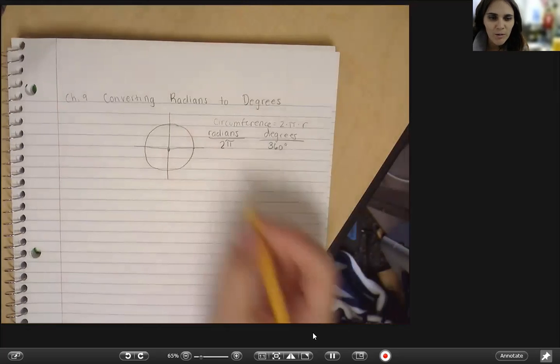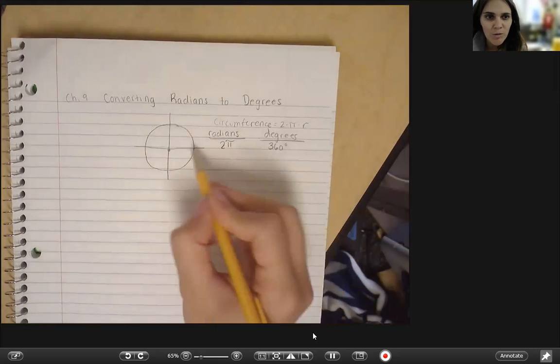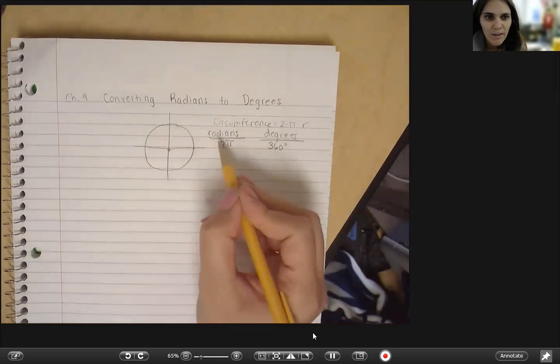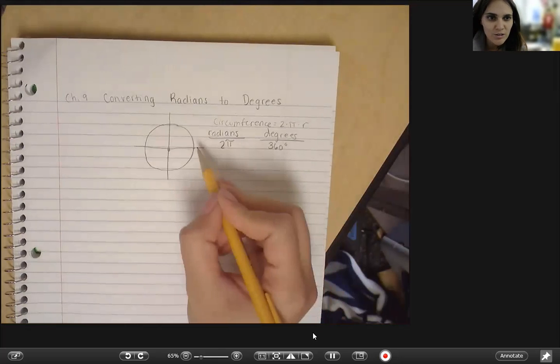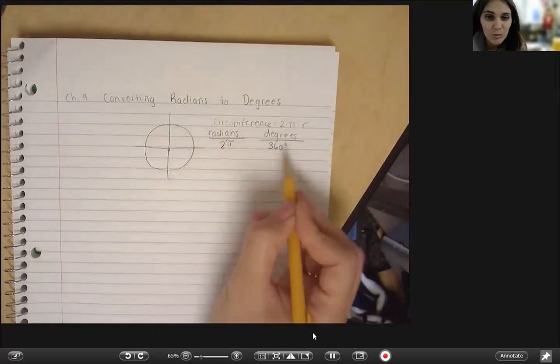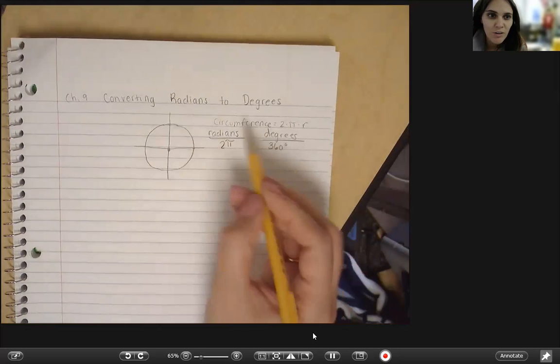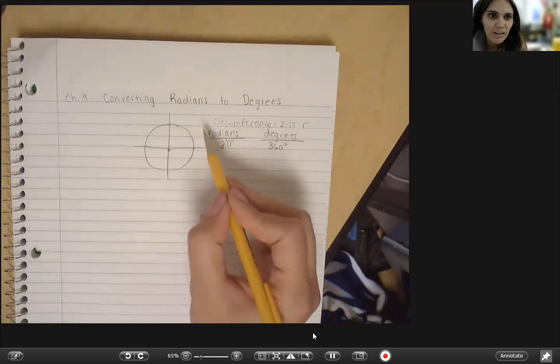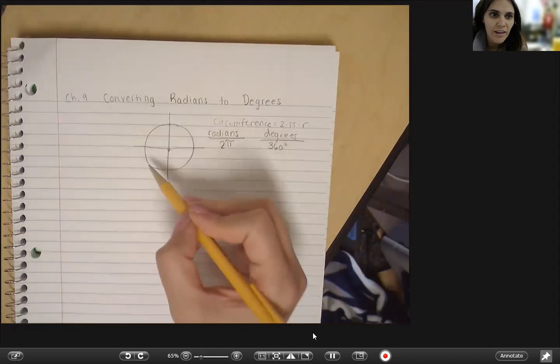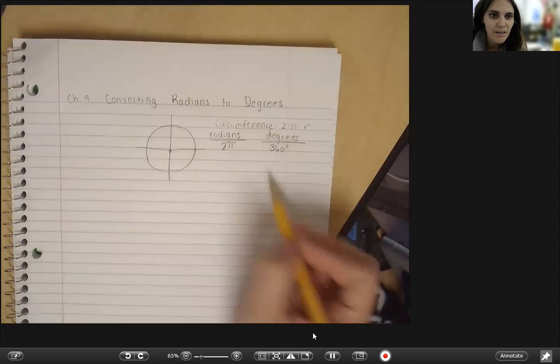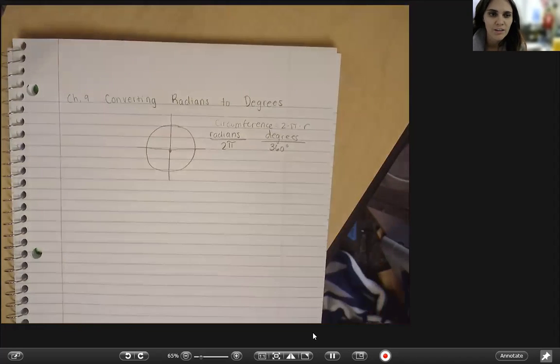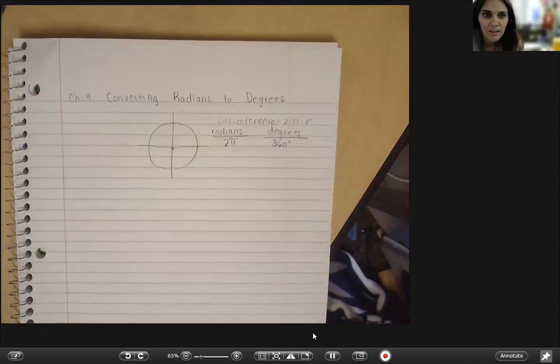Now let's talk about how these are related. We both measure the complete circle. If I said radians, you'd say it's 2 pi. If I said it's degrees, it's 360. Just like if I were to measure something, you could say, in inches, it's 12, and in feet, it's 1. Same thing, just two different ways of measuring a length.